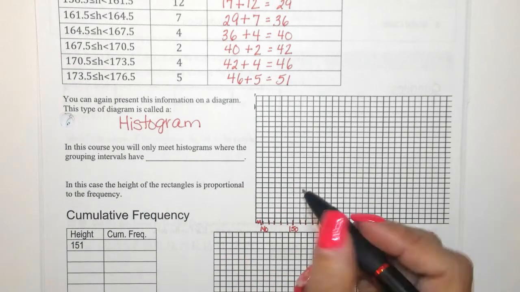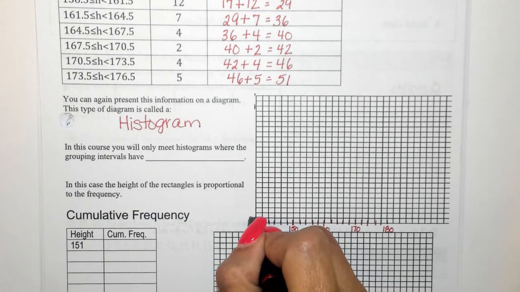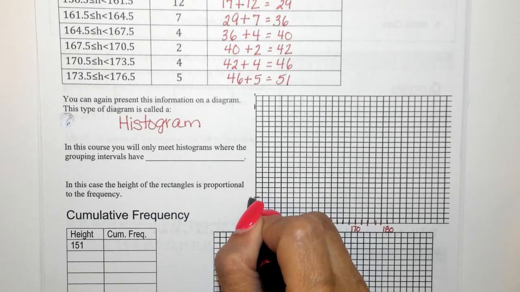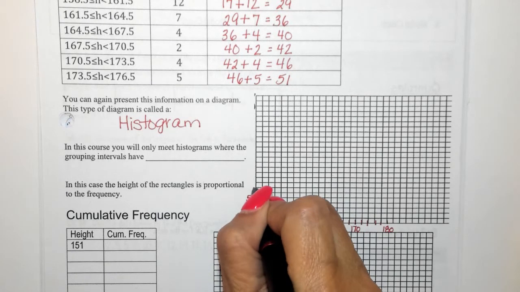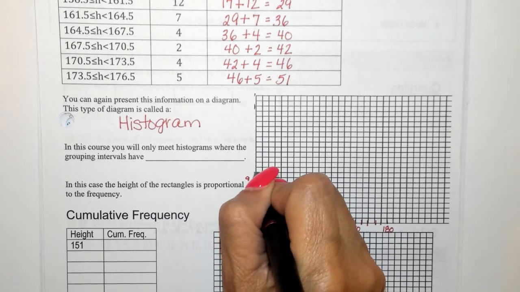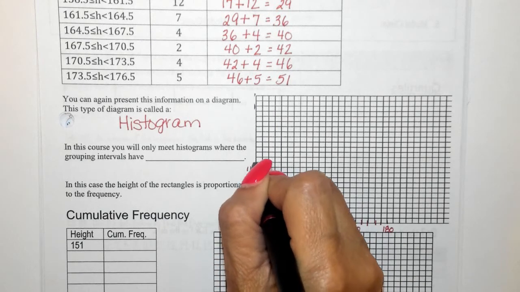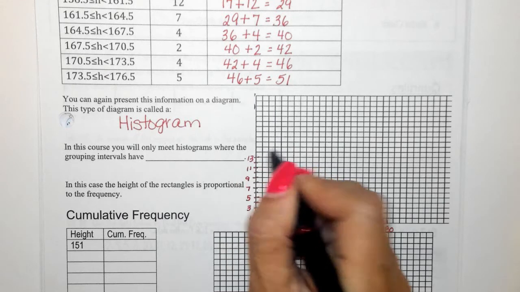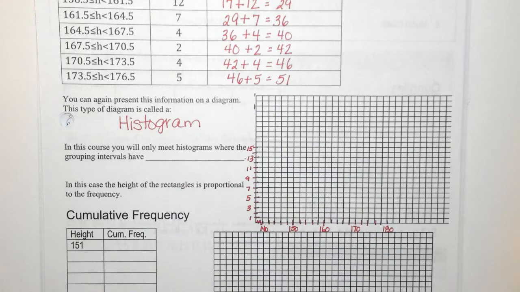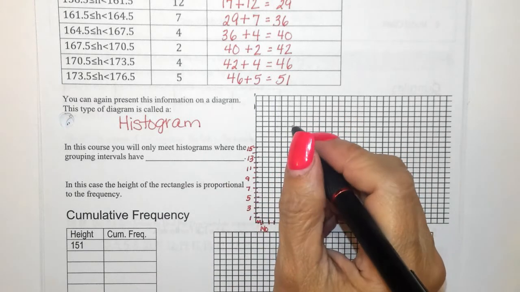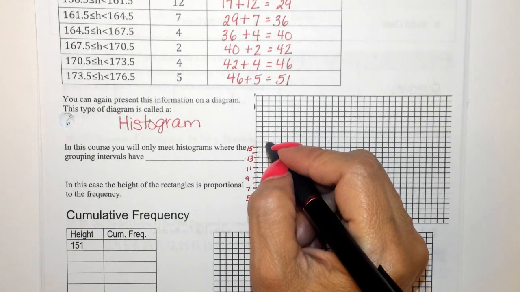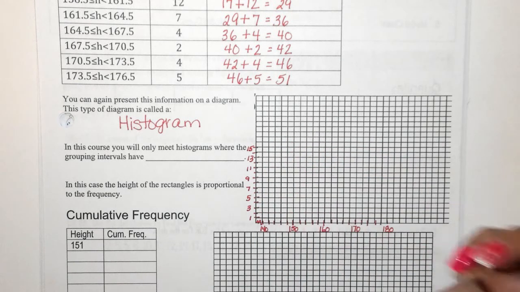On the side over here, I'm just going to go straight ones. 1, 2, 3, 4, 5, 6, 7, 8, 9, 10, 11, 12, 13, 14, 15. Yeah, so we'll just go that way.